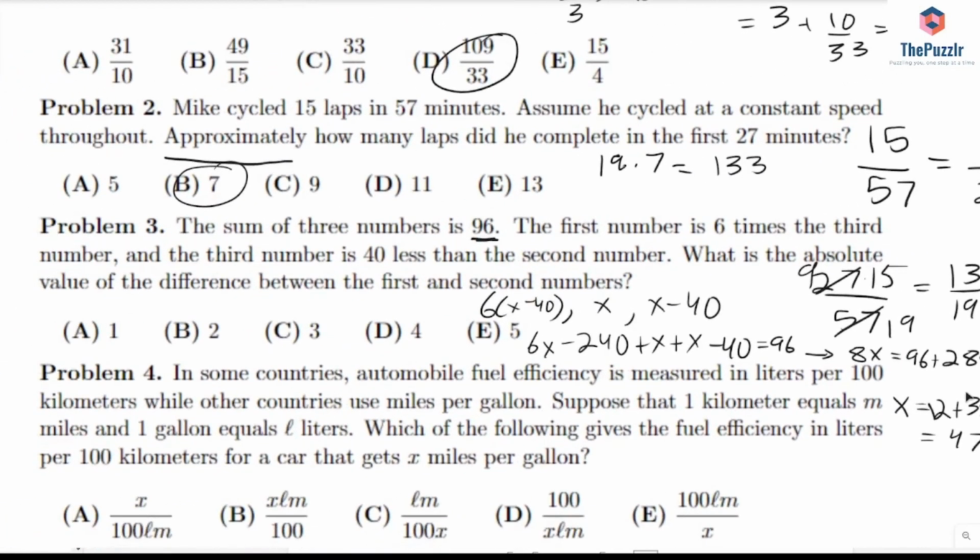Okay, so now if the middle term is 47, the term after that is 47 minus 40, which is 7. And then the first term is going to be 6 times the third term, so 7 times 6, which is 42. What's the difference between the first and the second numbers? Well, that's just going to be 47 minus 42, or 5, which is E, and that's going to be our answer for that one.